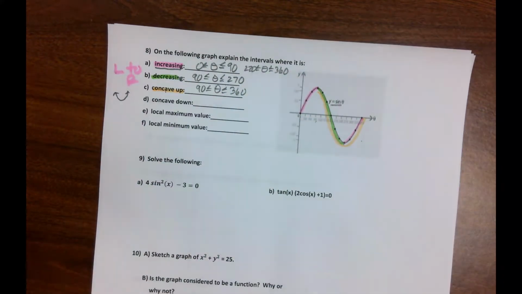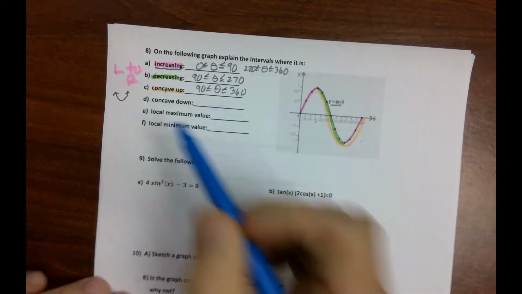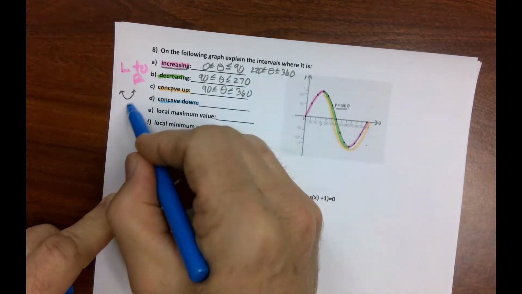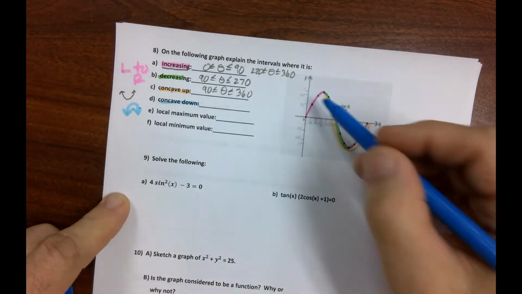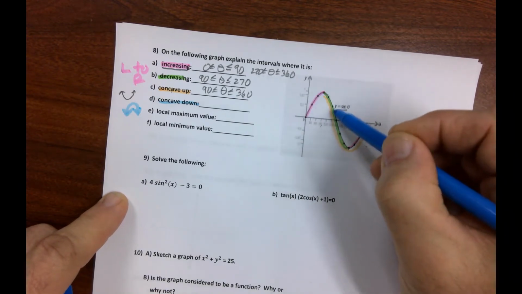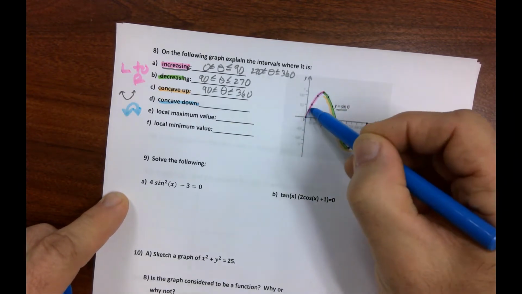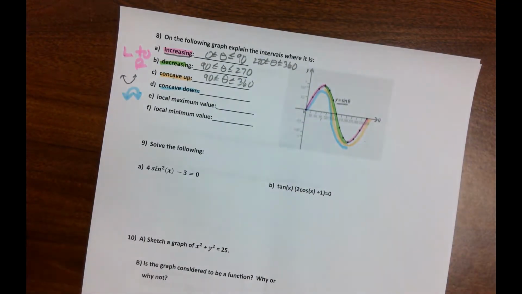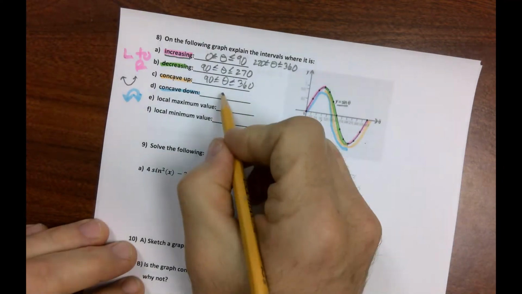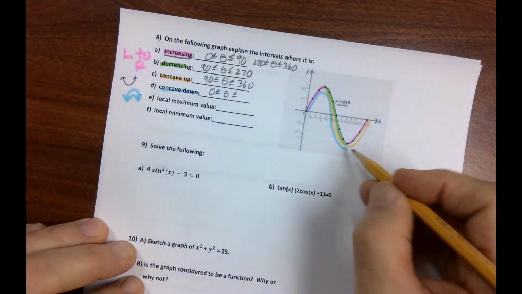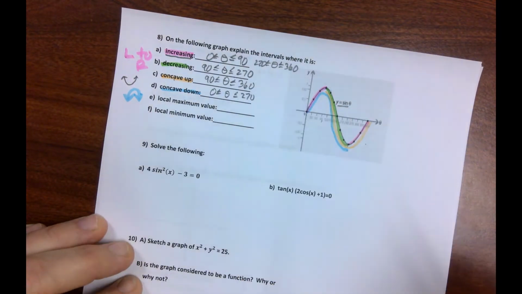Now concave down, we're going to make blue, and that is both directions down. You could pick from here to here, or you could pick from here all the way to here. I'm going to take the longer of the two. Again, there's multiple answers for this, but I'm going to pick that. So from 0 all the way to 270, it's considered concave down.